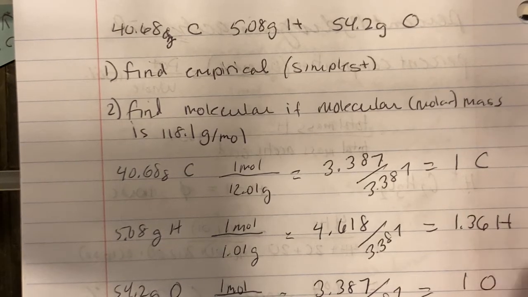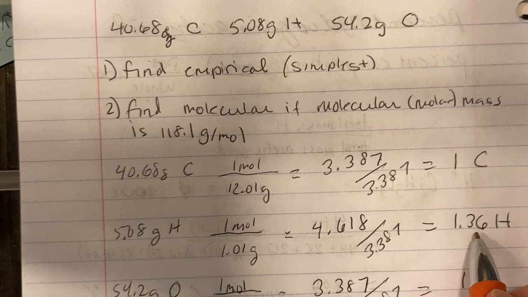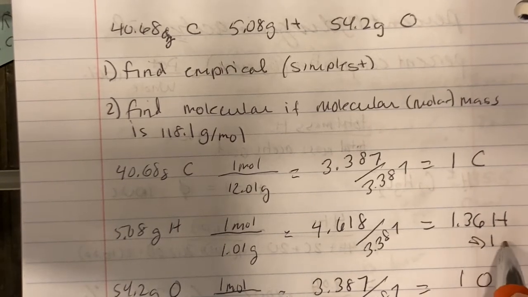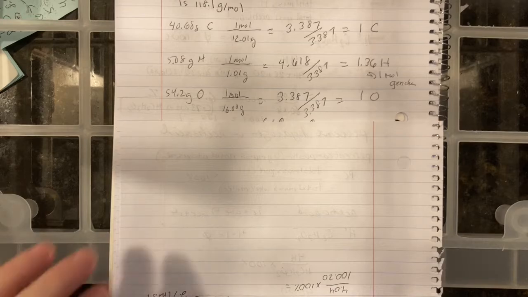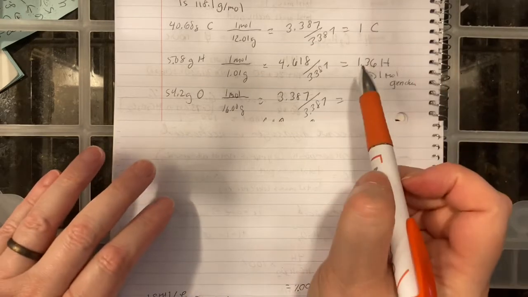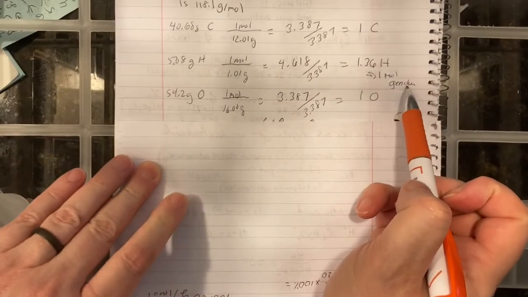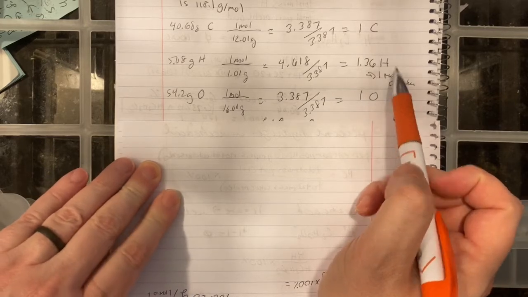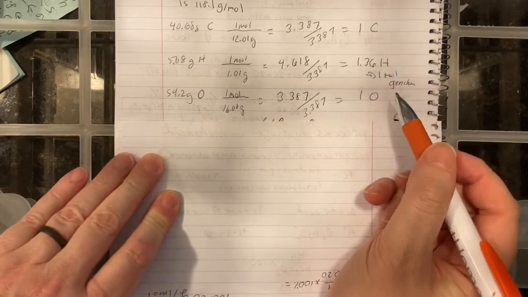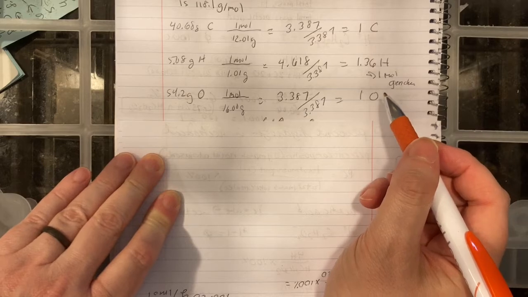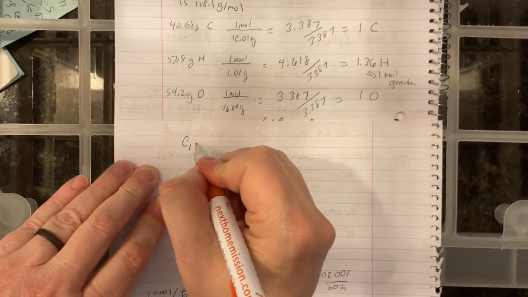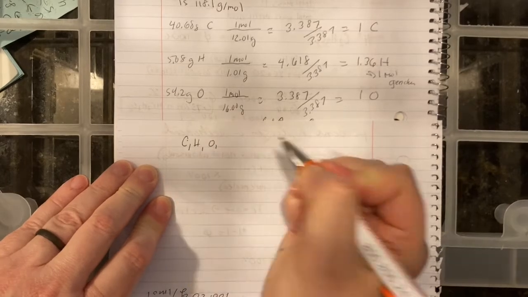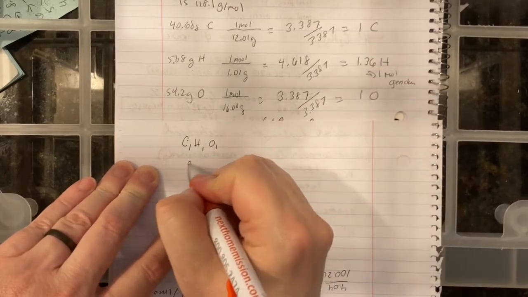Okay, so for general chem, you would round that 1.36 to 1 mole. If you are in general chem, as I said, you would be rounding that off to 1 mole from 1.36. And so your formula would be C1H1O1. That's if you're in general.